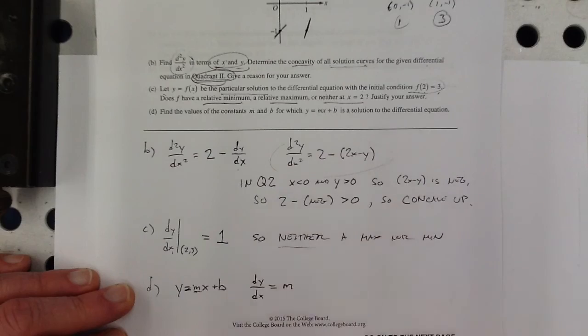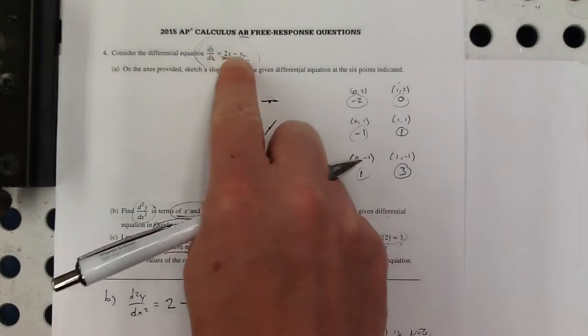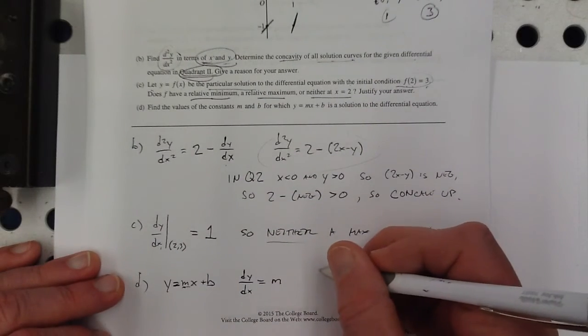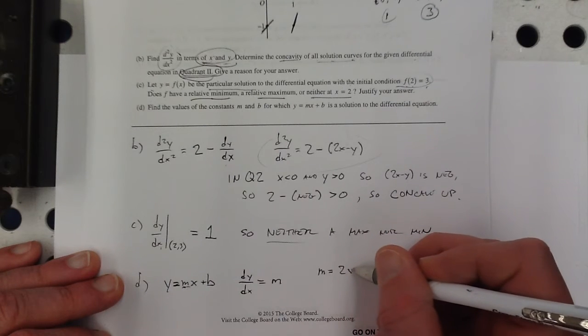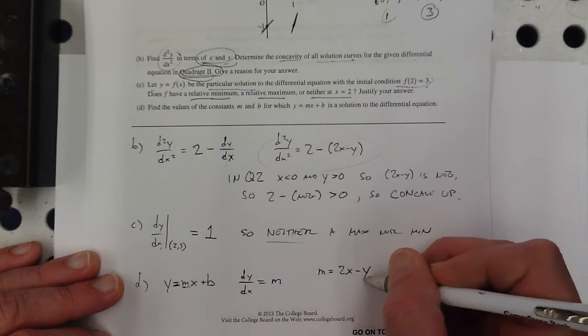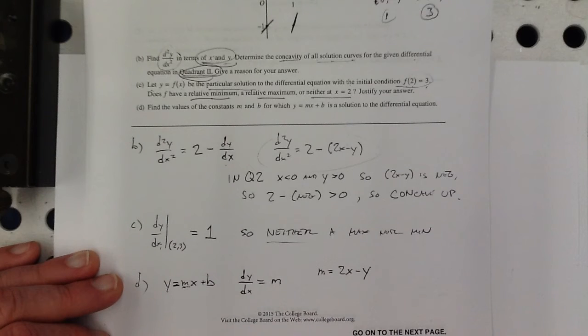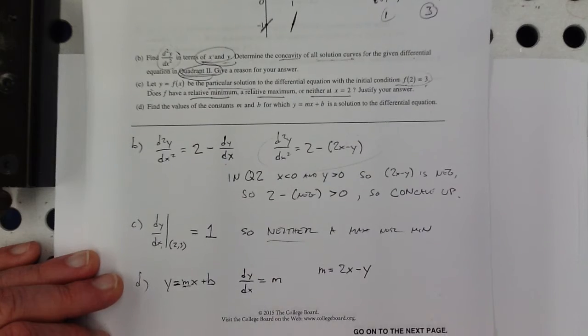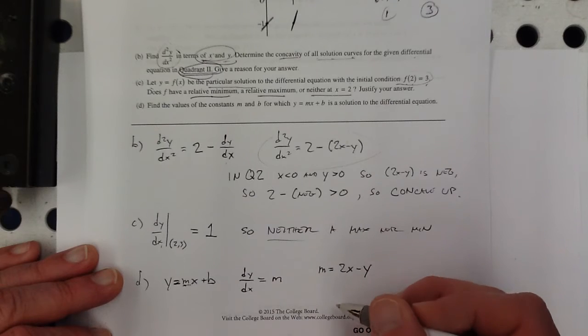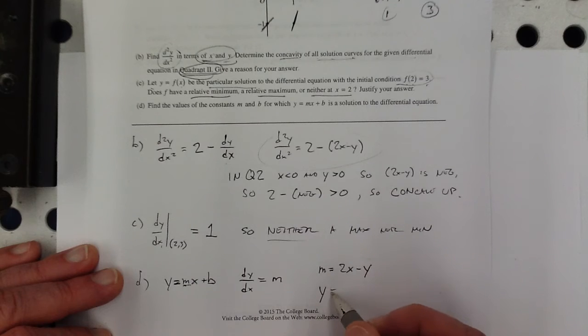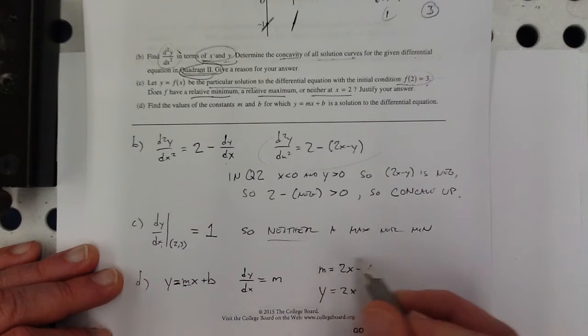So dy/dx would just be m, but I also know that dy/dx has to be this, right? So that means m is equal to 2x minus y. And that means that y, if I just rearrange, if this has to be true, y equals 2x minus m.